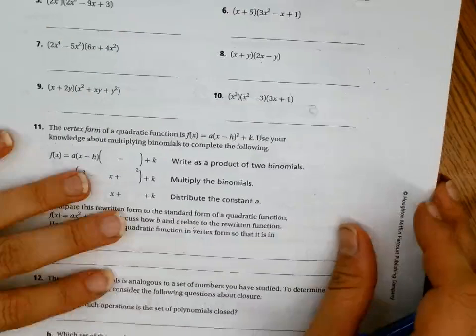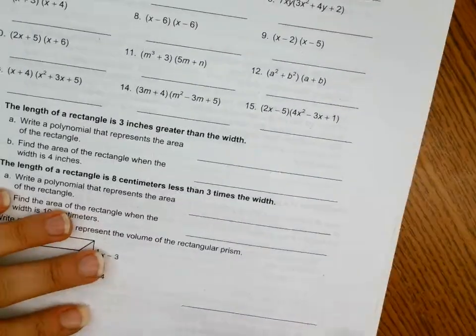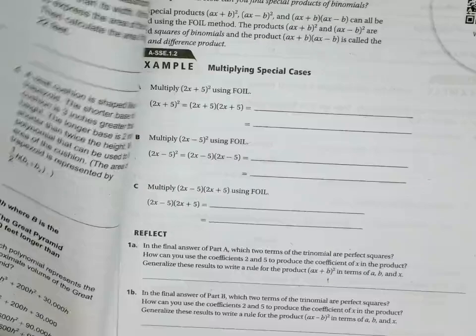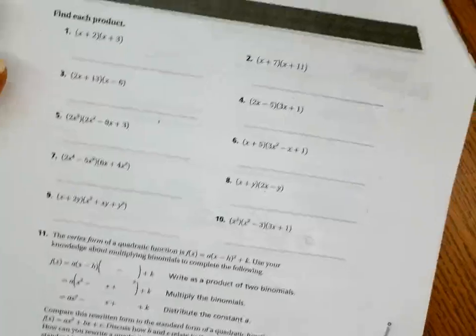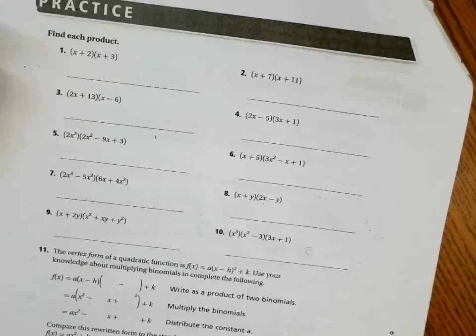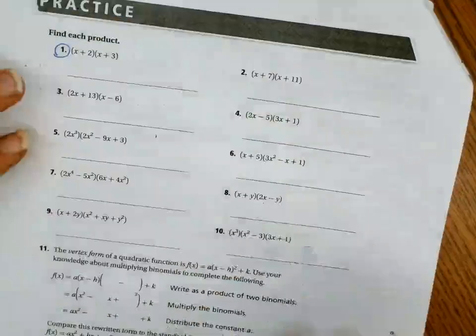Alright, so let's do some of these practice problems together, and then your homework tonight is going to be page 355 and 356, those extra practice problems. Alright, so let's look here. I want you guys to try number 1 real quick, and then we will go over it.